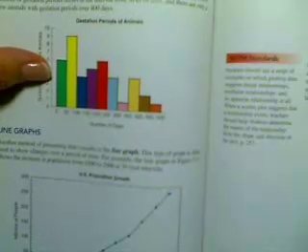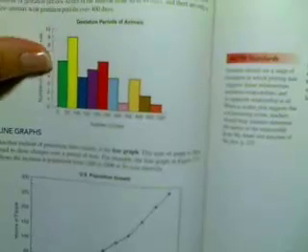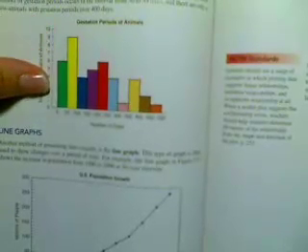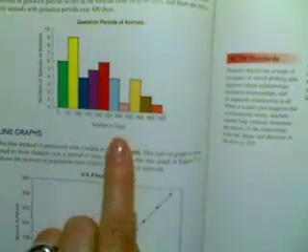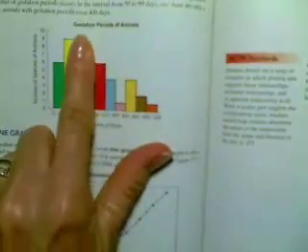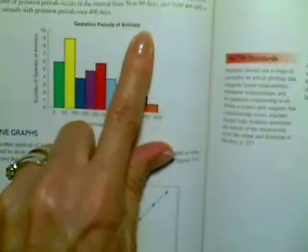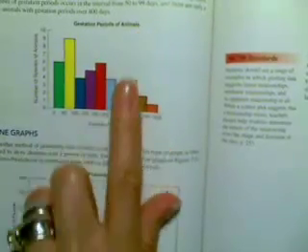The number of animals that are in that category makes up the vertical bar. This is the count of species of animals. This is the number of days of gestation, and it has a title, Gestation Period of Animals. This is on page 446.